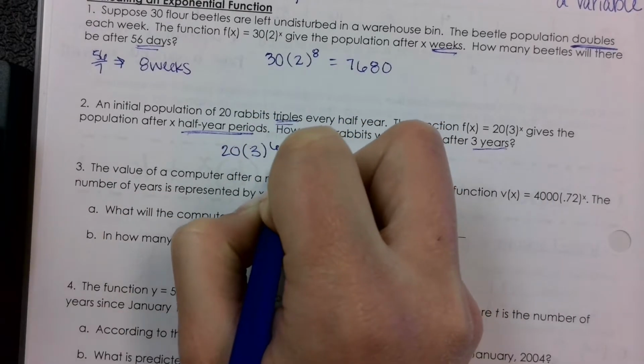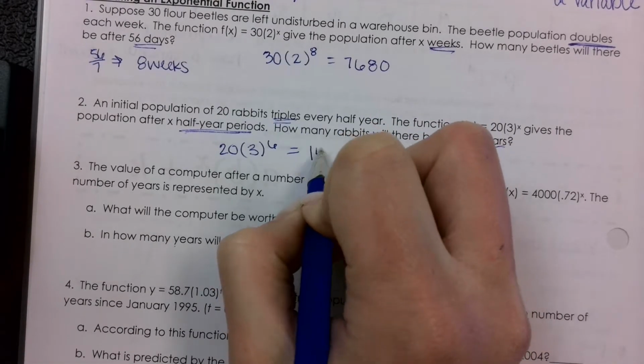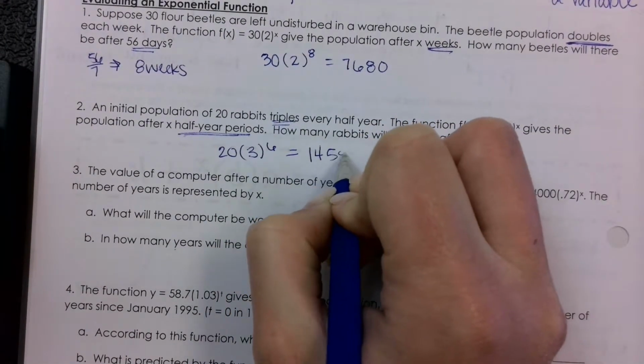Type that straight in your calculator. Let me know what you get. Can you imagine 14,580 rabbits?